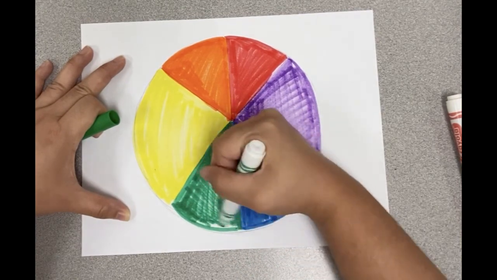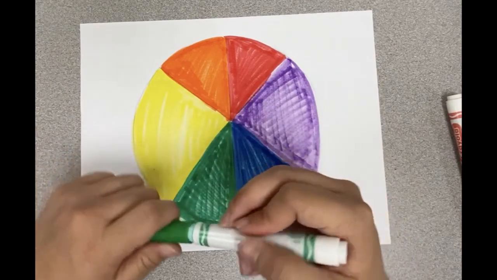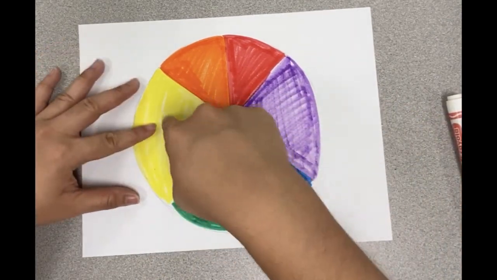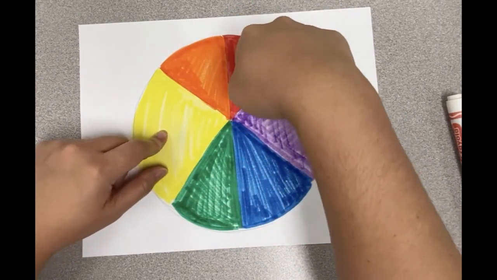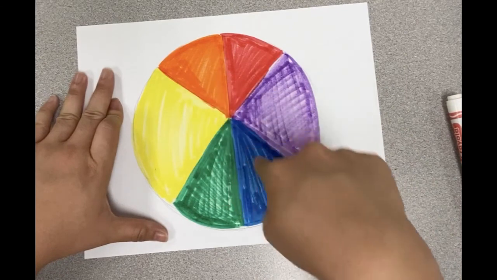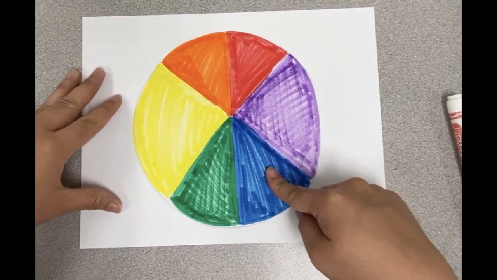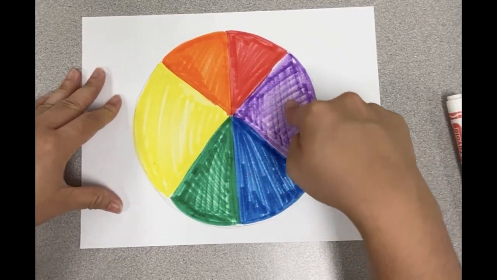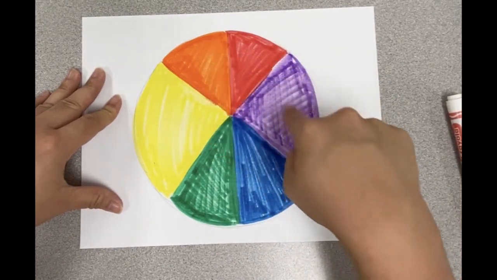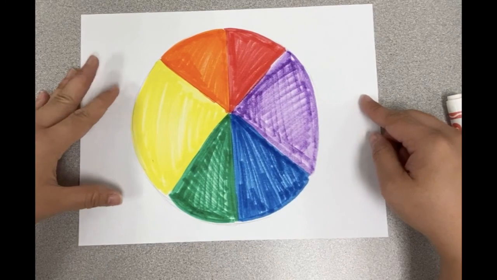So if you skip a space and you see the yellow, you skip a space, you see the red, skip a space, you see the blue. These three colors are our primary colors again. And then the other ones, when you skip a space, are the secondary colors. So orange, purple, and green are the secondary colors.